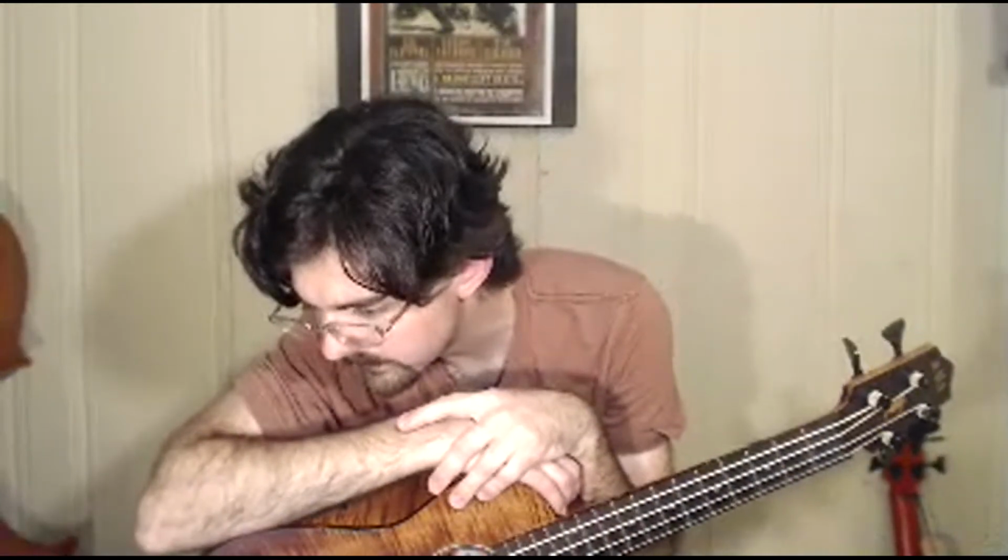Note that you're also going to have to push down harder anyway, because the string tension on the flat wounds is a lot more than the rubber strings. So just be prepared that it's going to feel more like pushing down the strings on a full-scale electric bass than the rubber strings, which are really easy to push down. But great question, Dave.